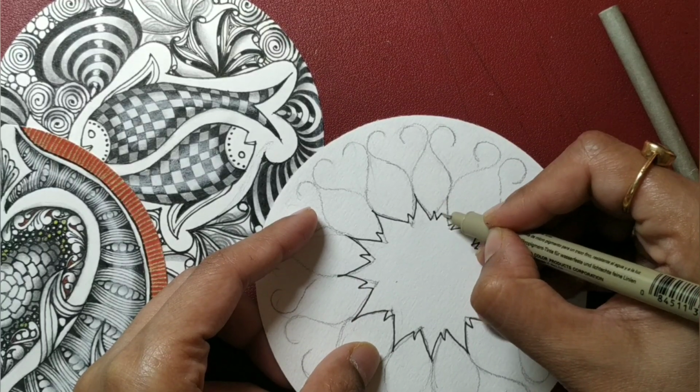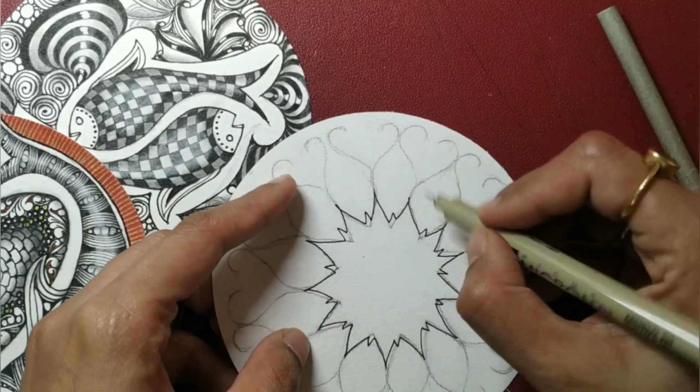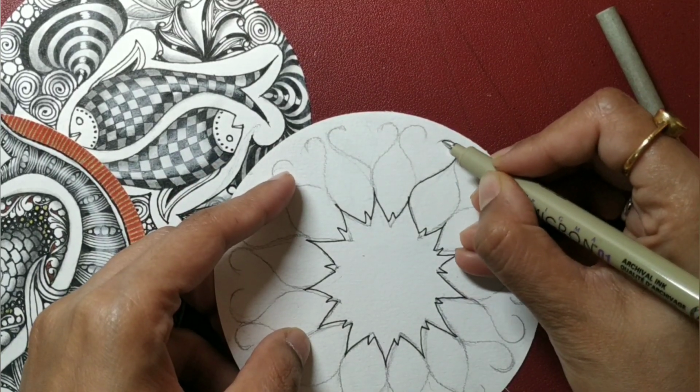And the last one like this, yeah. And then just complete this shape of the fish.